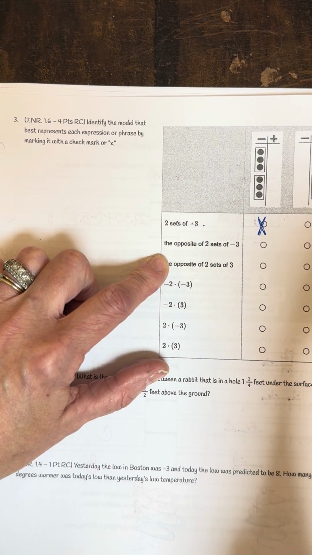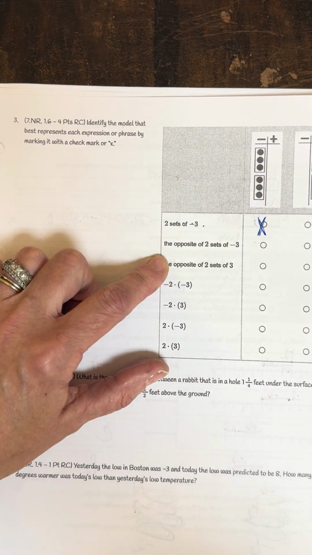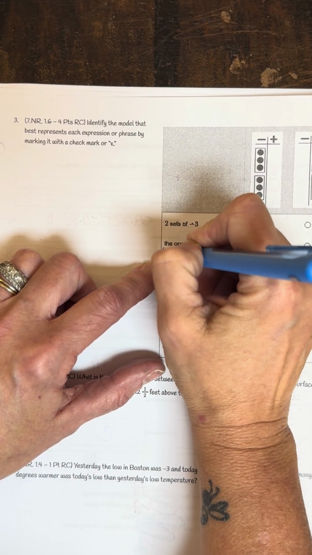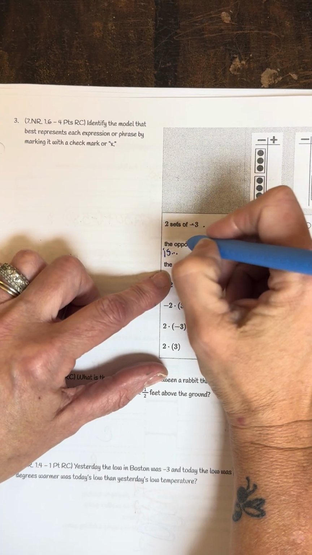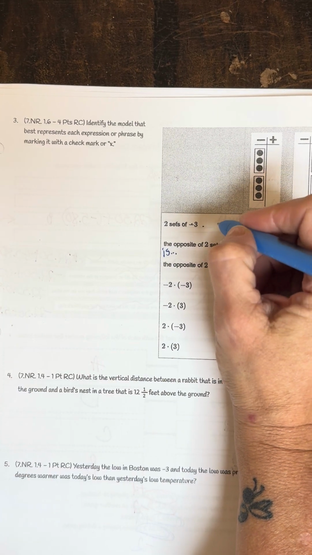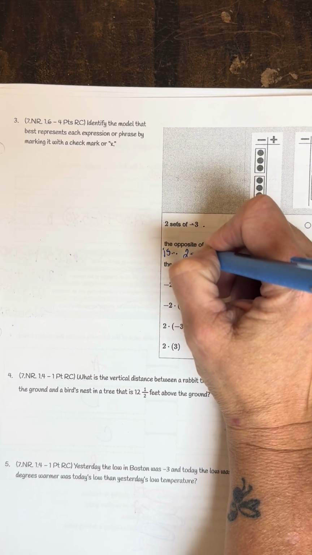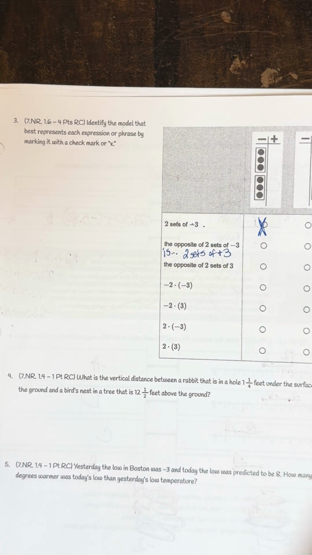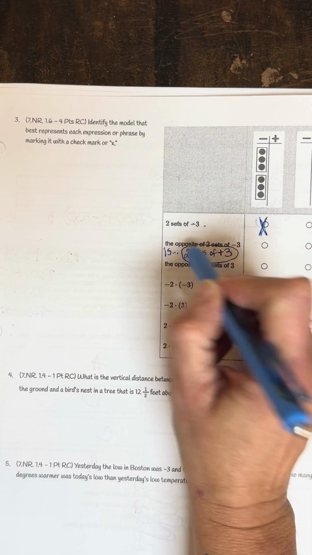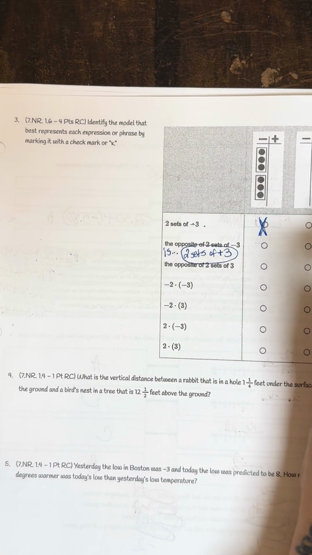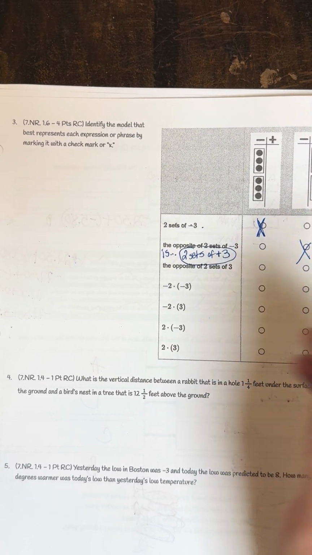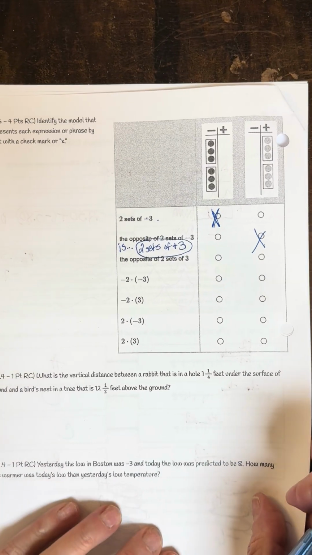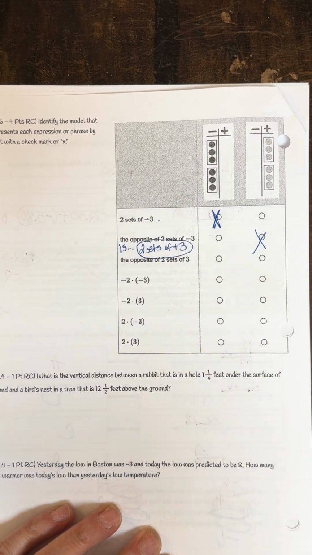Well, the way I want you to approach this is we're going to do the opposite of 2 sets of -3 is... what? The opposite of 2 sets of -3 is 2 sets of +3. So this is what we're looking for. 2 sets of +3. Put that "is" in there, and that should help you. When you have the opposite of, you want to have an "is."